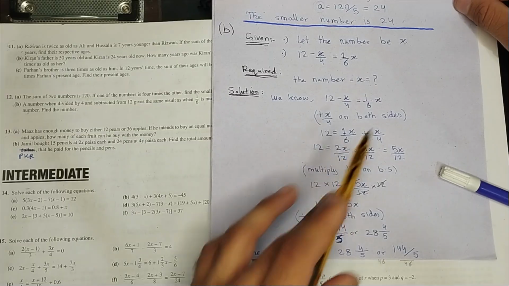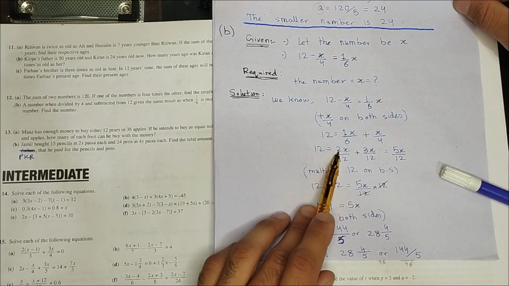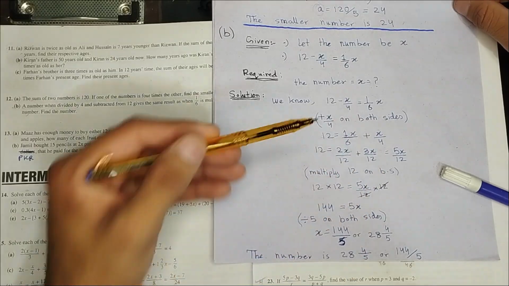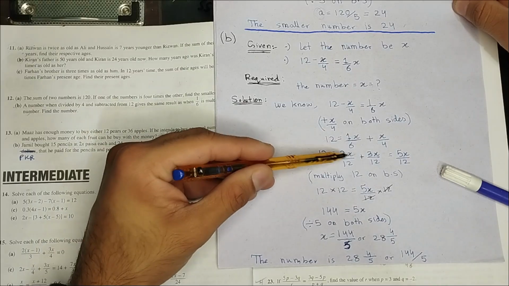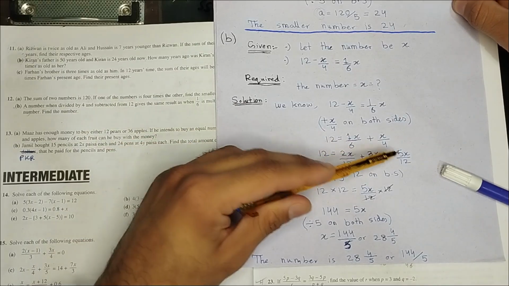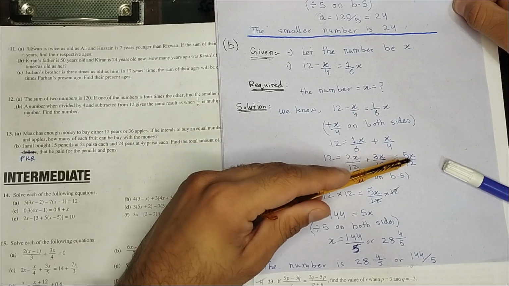Okay, first we find the LCM of 6 and 4, which is 12. And then you just simply proceed with how you deal with fractions. 12 is equal to 2x plus 3, which is going to give us 5 divided by 12. Okay, 12 is equal to 5x divided by 12.